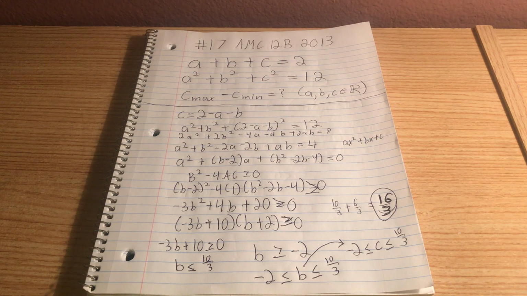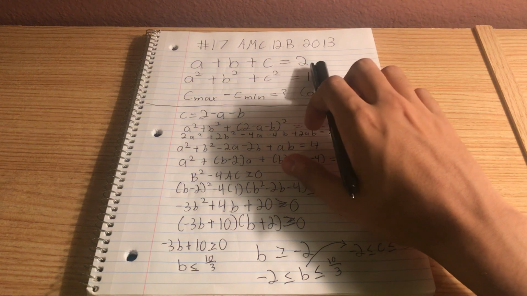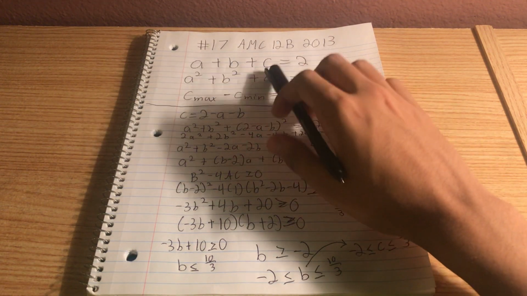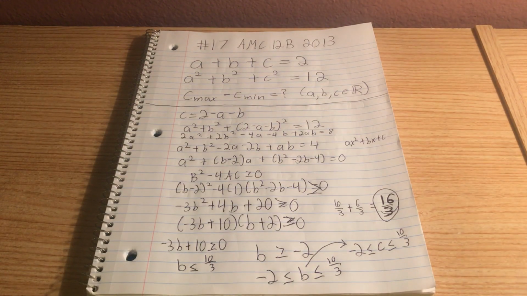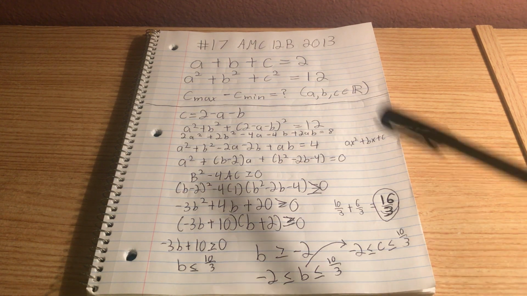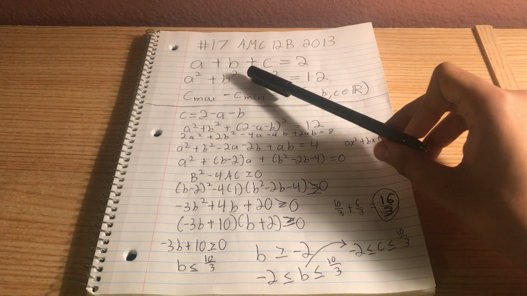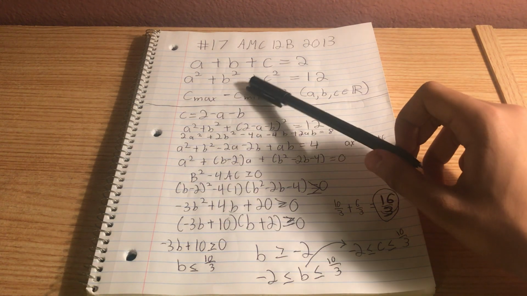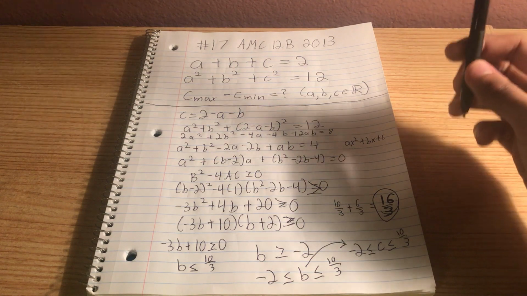The first thing you can notice is that these variables are all symmetric, meaning one doesn't hold any more weight than the other. It isn't a plus 3b plus 4c equals 2. It's a plus b plus c equals 2. So you can switch them with each other, and it'll be the same thing. That will probably come in handy later. But in the meantime, let's solve for c and see if we can just get rid of c. Because as we said, the variables are symmetric, if we find the minimum and maximum values of, say, b, then we pretty much have already found the minimum and maximum values of c.